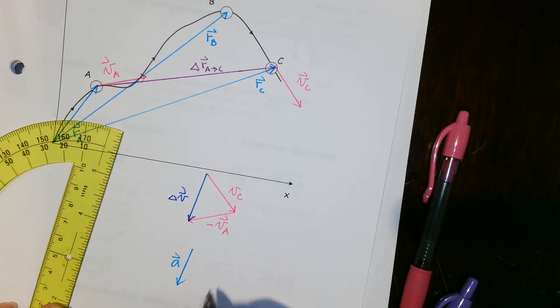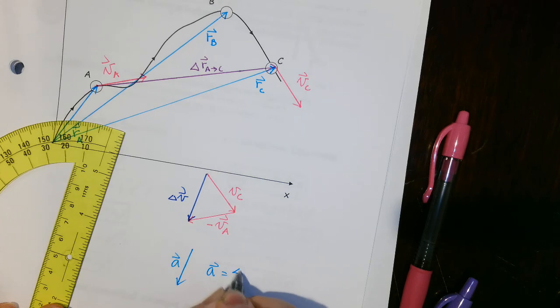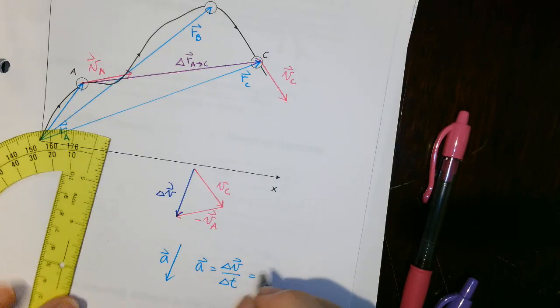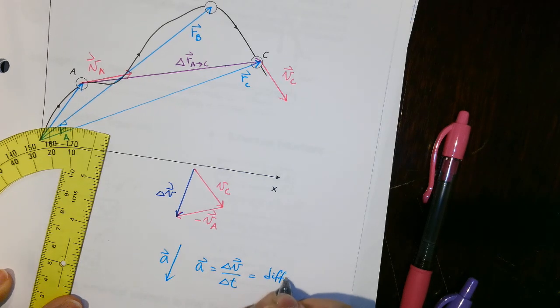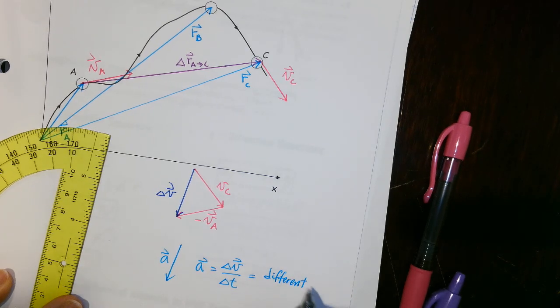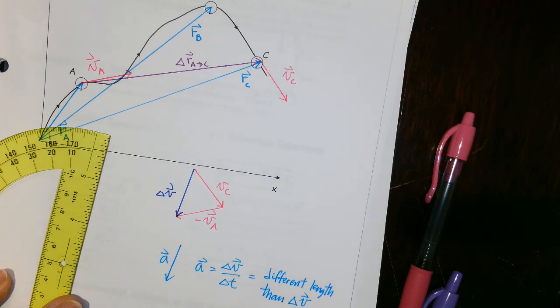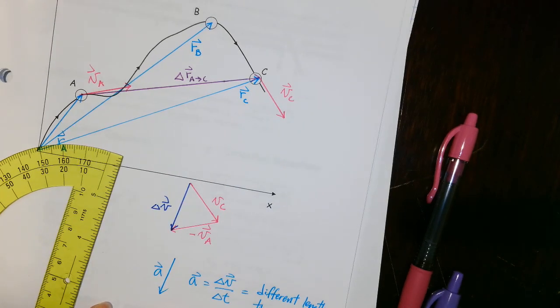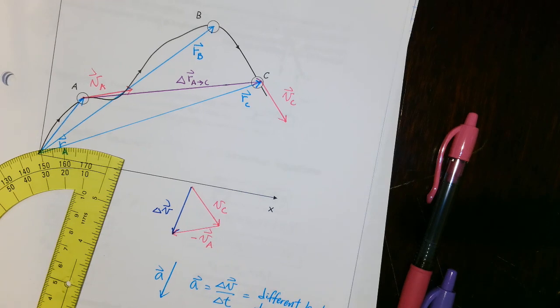So this is my acceleration vector, which is delta v over delta t, which is a different length than delta v, but will have the same direction as delta v.